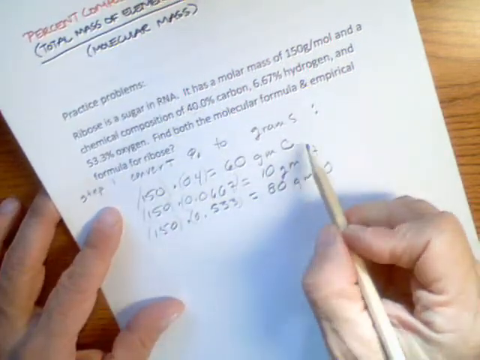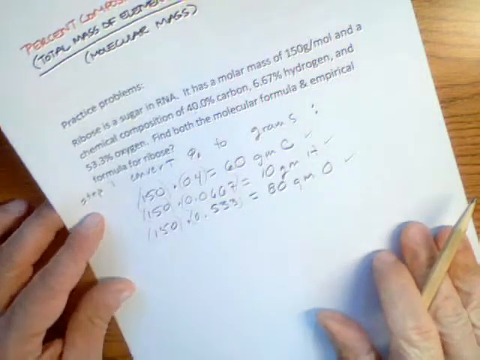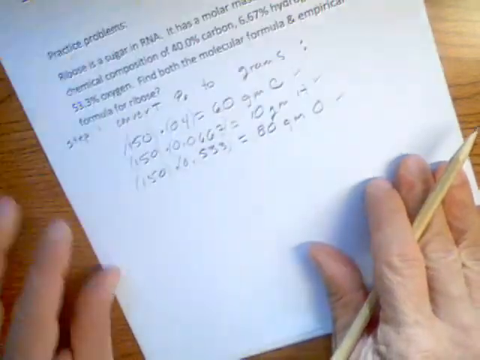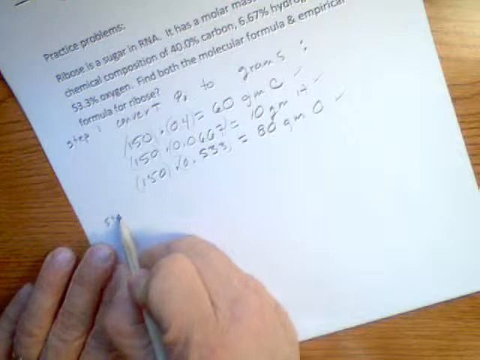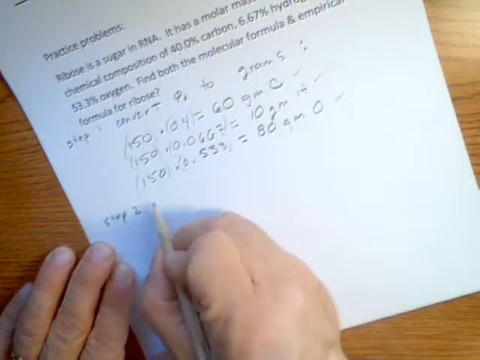Alright, so now that we have our grams, what we could do next in our second step, step 2, is convert to moles.